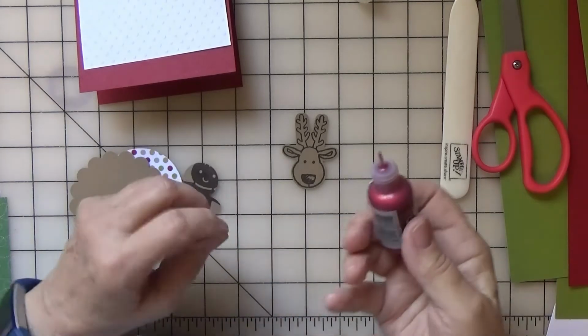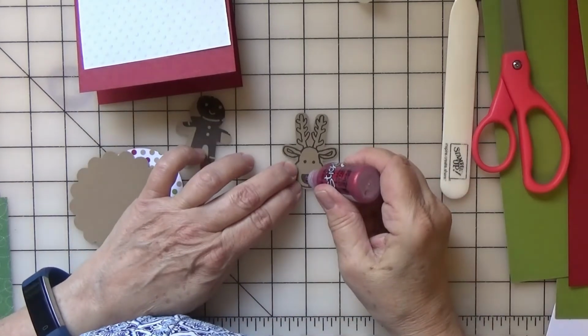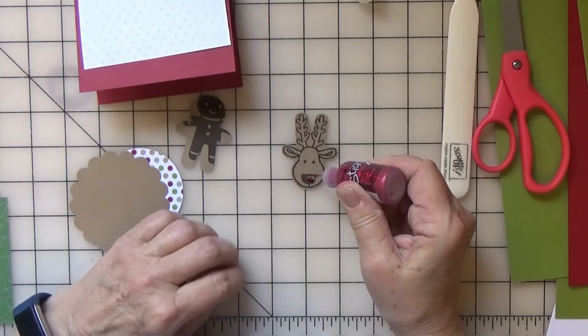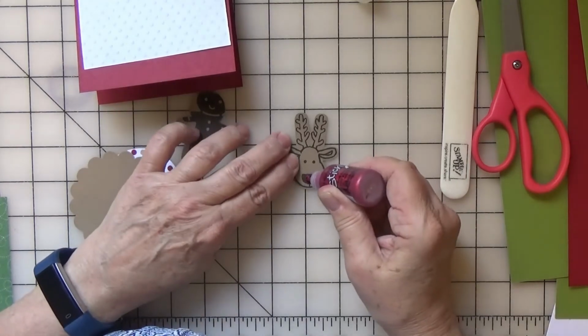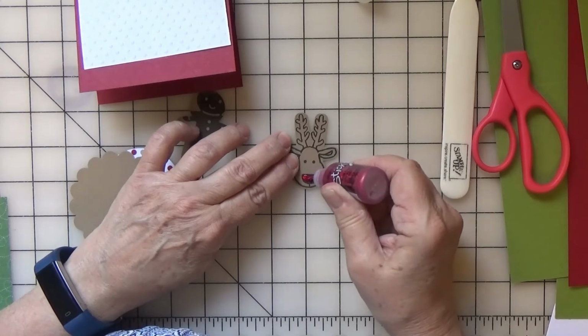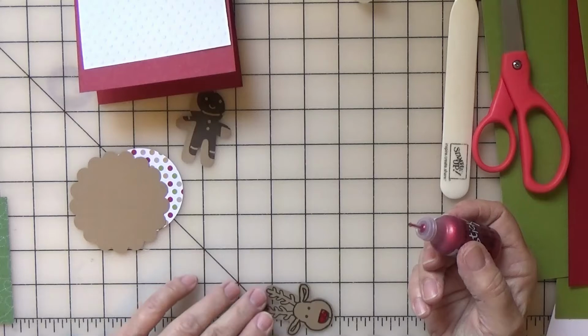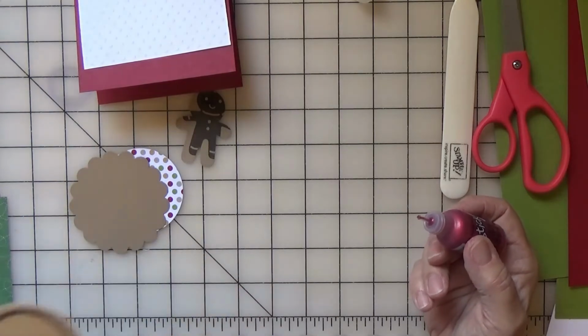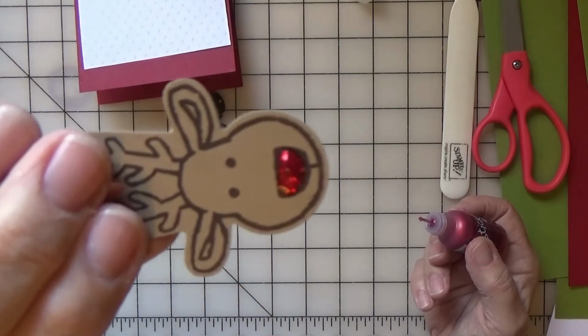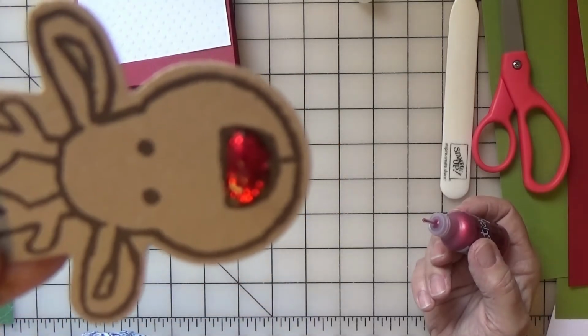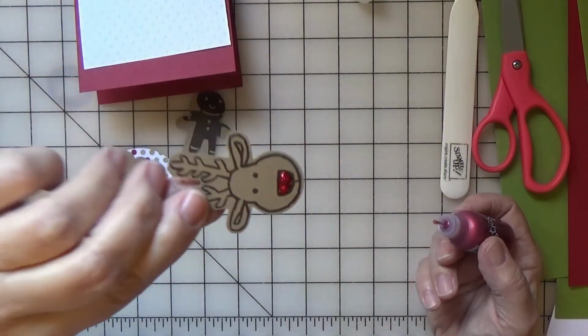Christmas red. It's Christmas red. Okay. So, just like glitter glue, you just squeeze it out and spread it around. Just like that. Oops. That's it.